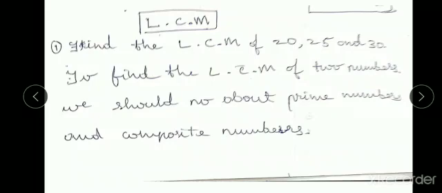In today's class, let us discuss what is LCM, lowest common multiple. This LCM is not there in your textbook, is not there in syllabus, but in your future classes, you will learn what is LCM, what is lowest common multiple. If you don't learn LCM, it is very difficult to solve any type of problem in your future classes.